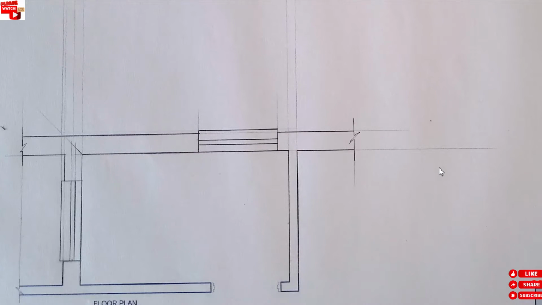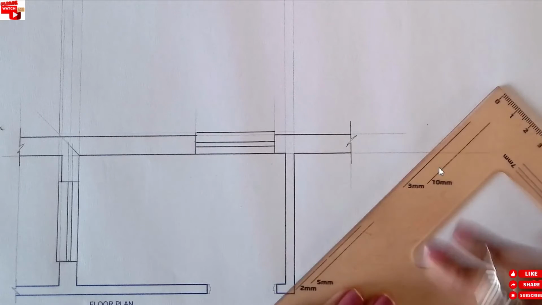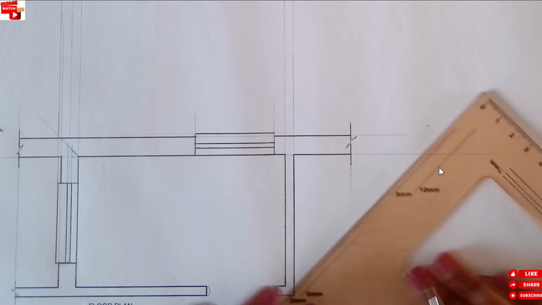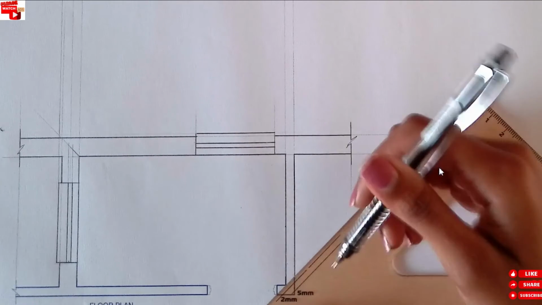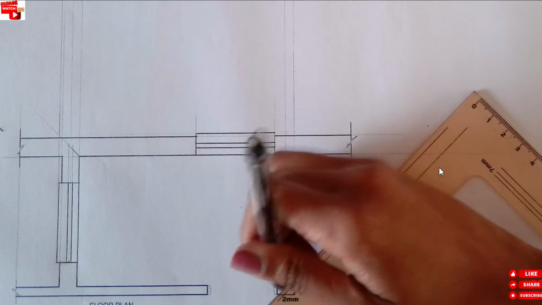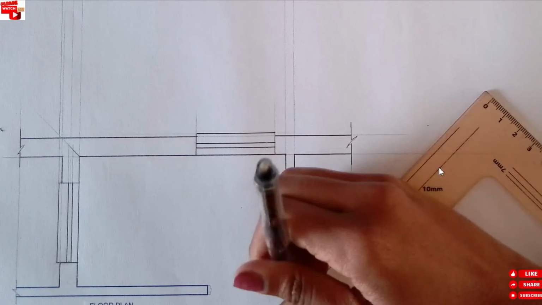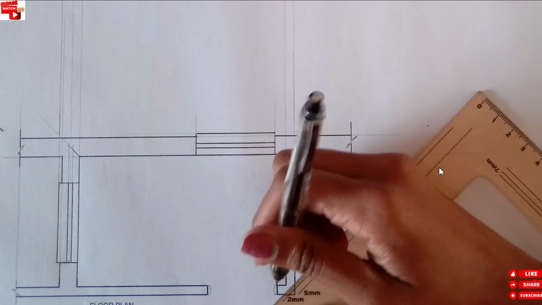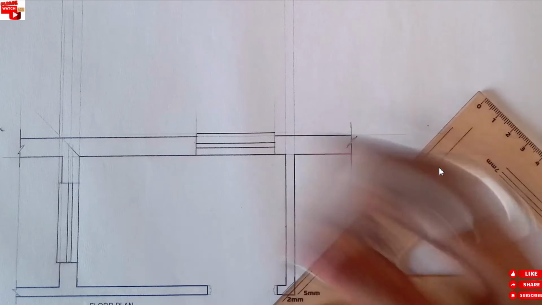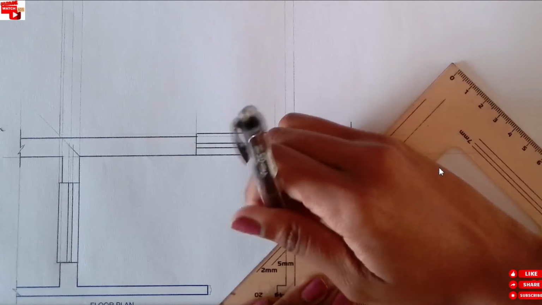So once the wall has been done, you can take your 45 section and catch it to show some plastering. So I'm going to use the 2 millimeter guide actually. A decent amount of space should be left.